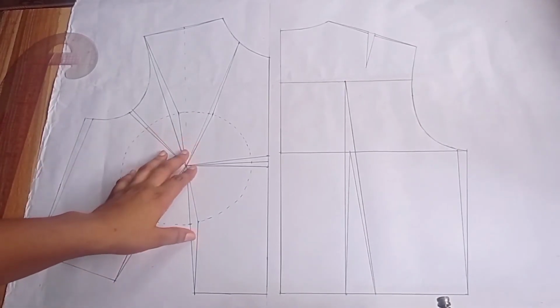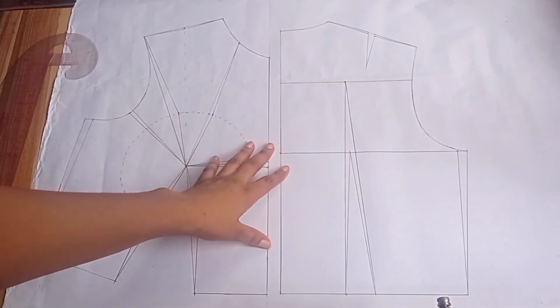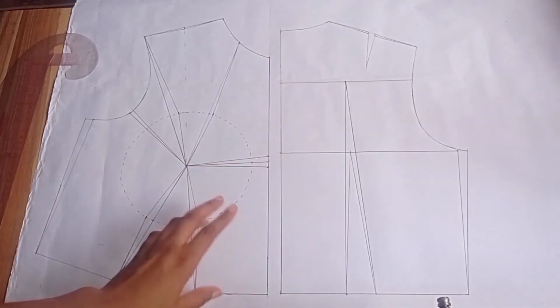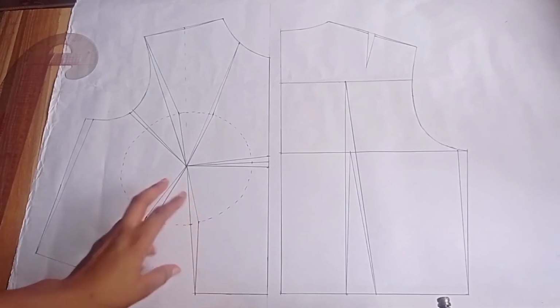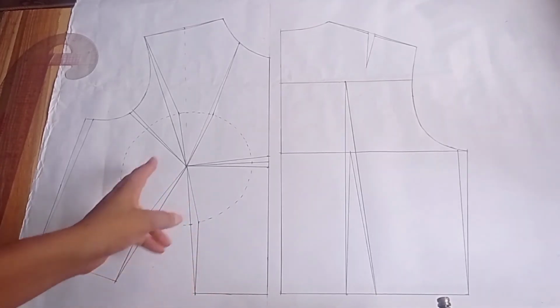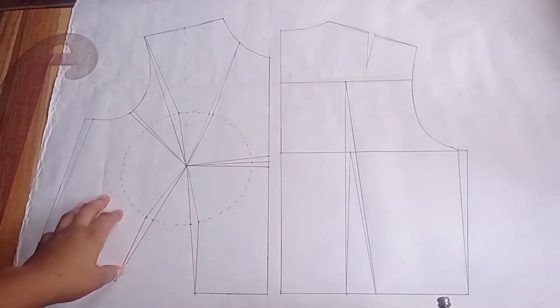Whenever you're drafting a neckline that passes these guidelines, like a v-neck, you can apply these contour guidelines to give a more fitted garment. The width of the darts can change depending on the differences between the waist and the bust.